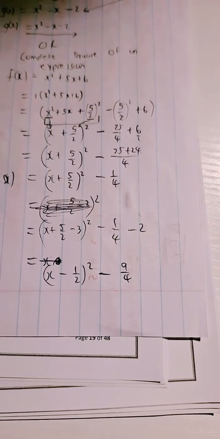Okay. Yeah, I think this is basically how we would go about it. This was f of x, but now when we apply this, it is in our g of x.